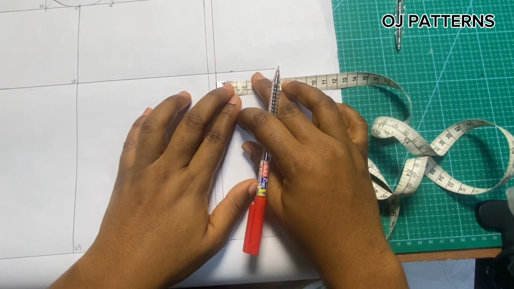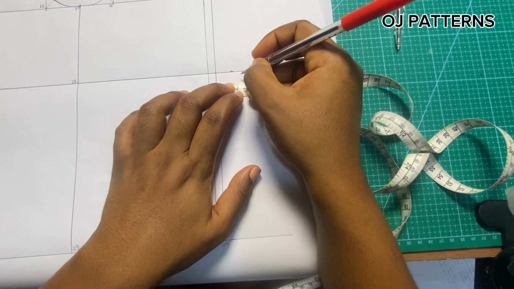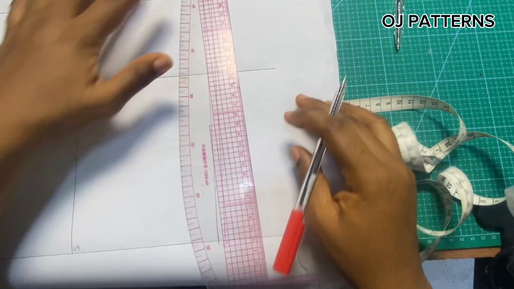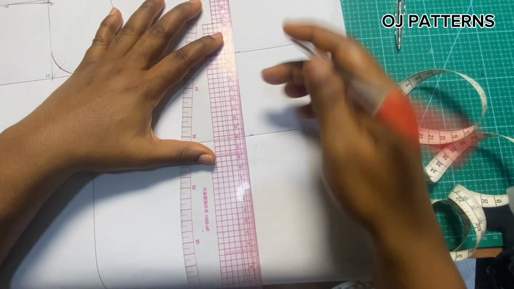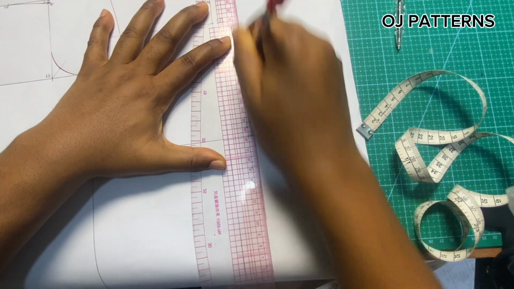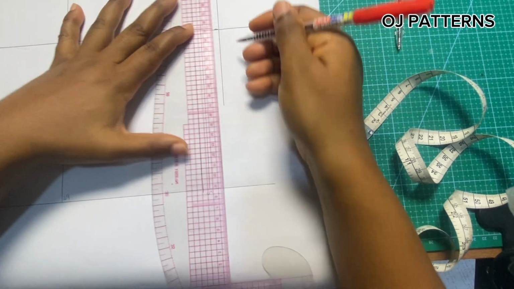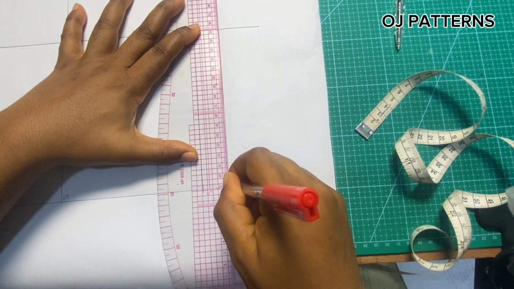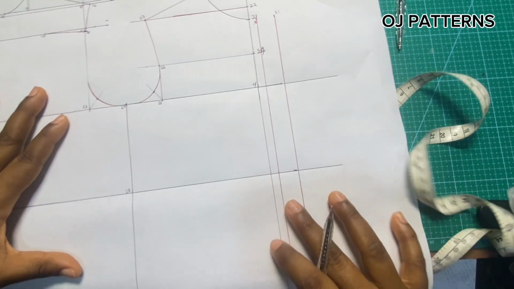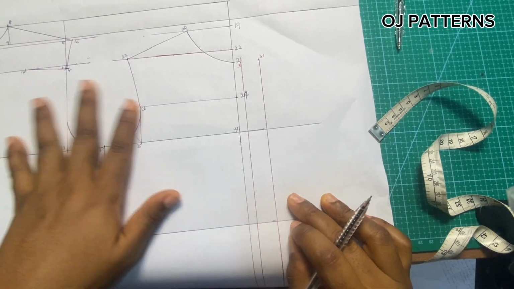So the 3.5, and then connect. Square it down to the shirt length. That's what we have.